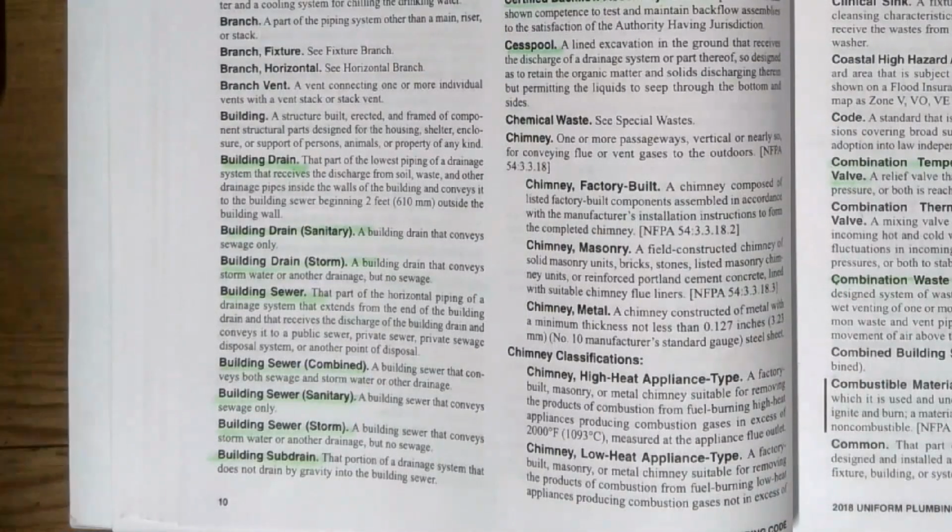Then we have the building sewer combined, which is a building sewer that conveys both sewage and storm water or other drainage. Be careful, that's not allowed here, but it is still mentioned in this code book, and it's one of those rare instances where this code book kind of contradicts itself, so we'll get into that later. The building sewer sanitary, which is a building sewer that conveys sewage only. Building sewer storm, or building storm sewer, is a building sewer that conveys storm water or another drainage but no sewage. Then you have a building subdrain, and that's that portion of a drainage system that doesn't drain by gravity into the building sewer.